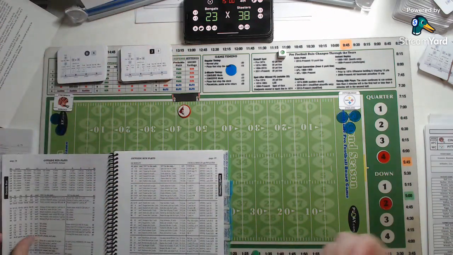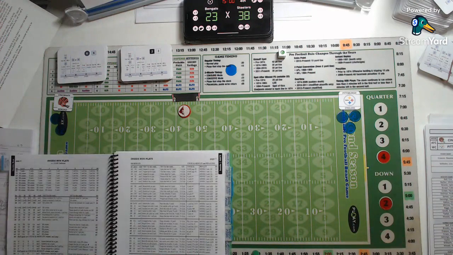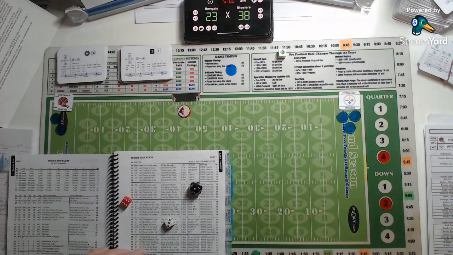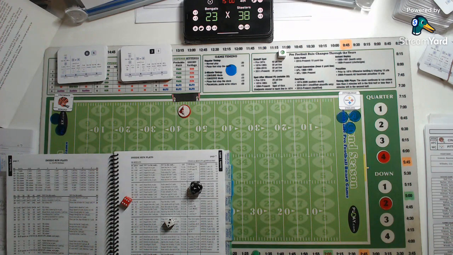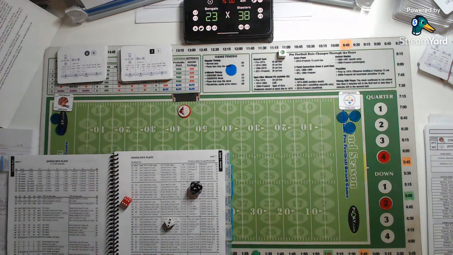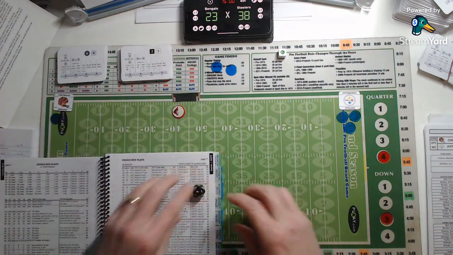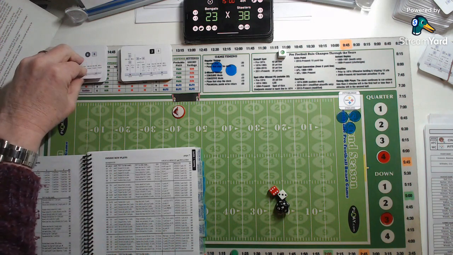Inside run against a safe defense. Brister drops back, hands the ball off to Merril Hoge. He picks up 2 yards. And another timeout from the Bengals. 1 minute 20 remaining in this game. They trail by 3 scores. Going to need 3 touchdowns.